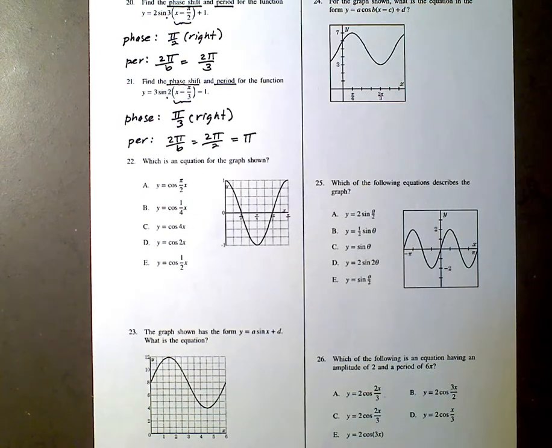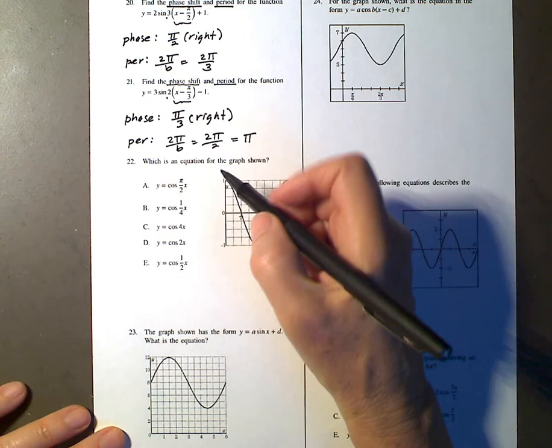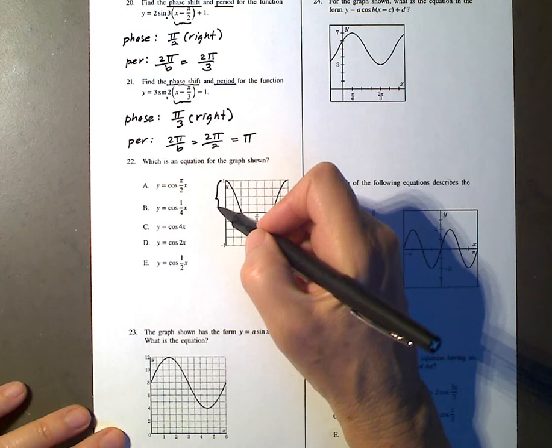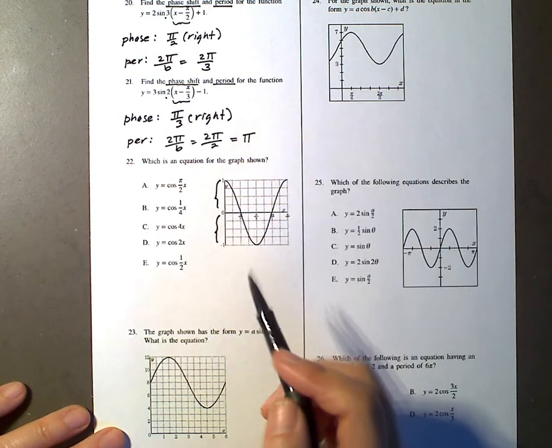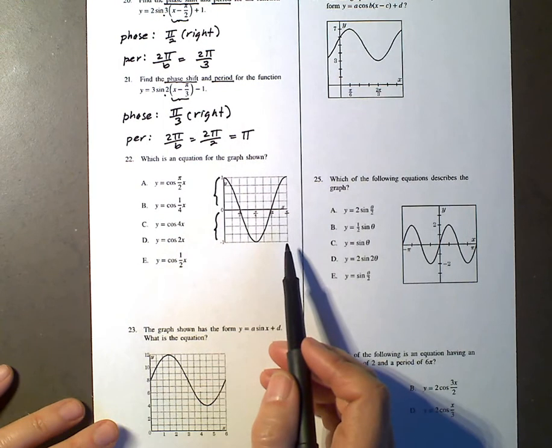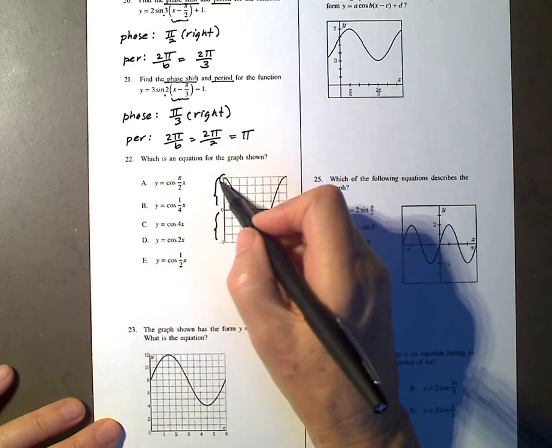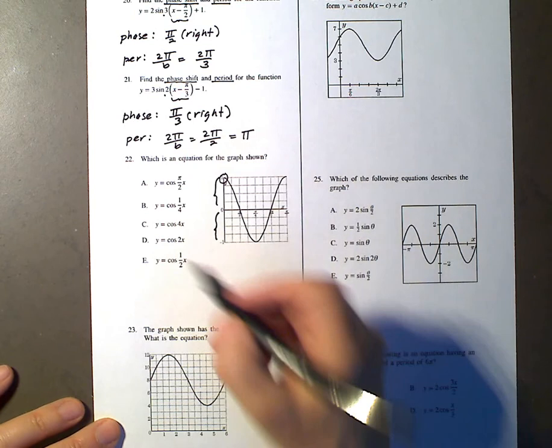Okay, number 27, I'm supposed to write what the equation is of this graph. So I notice here that the amplitude of the graph appears to be 1, if this is the y-axis. The y value is from 1 to negative 1. I notice I'm starting at the top of the function, at the maximum value, so this appears to be a graph of cosine, and that's all the choices are.